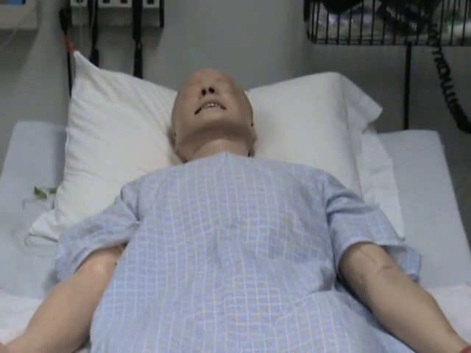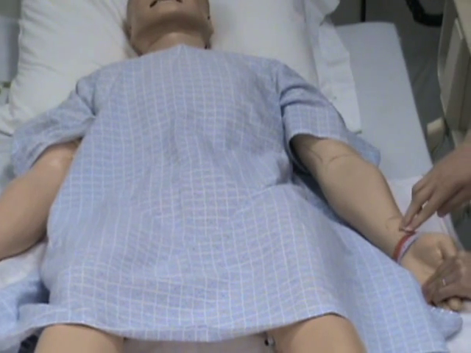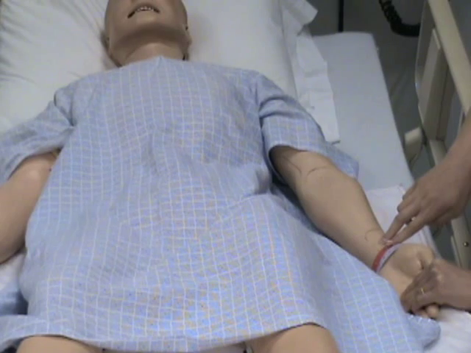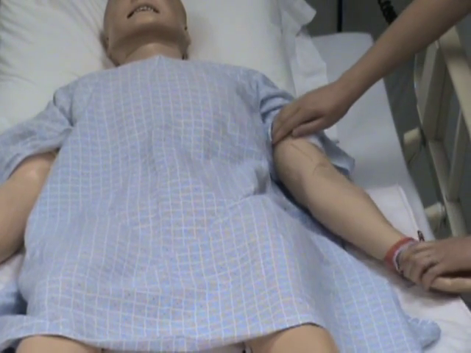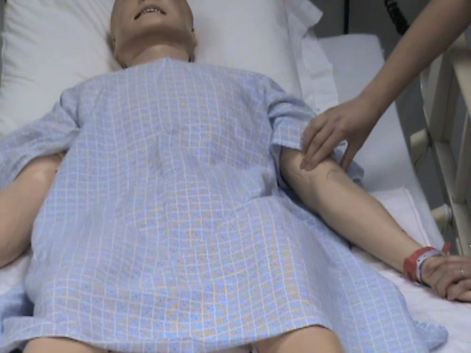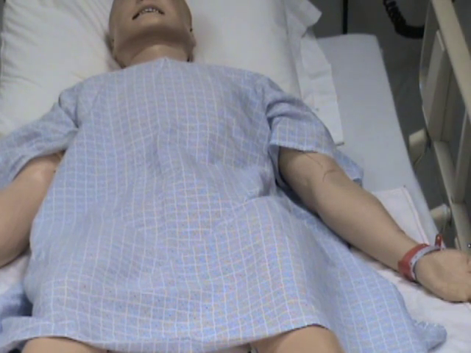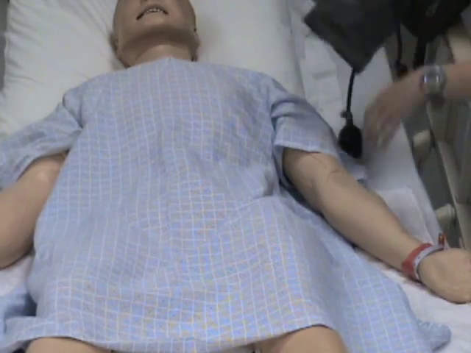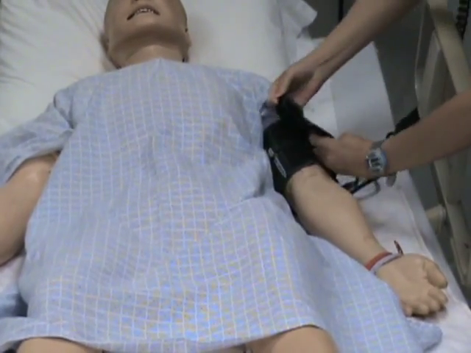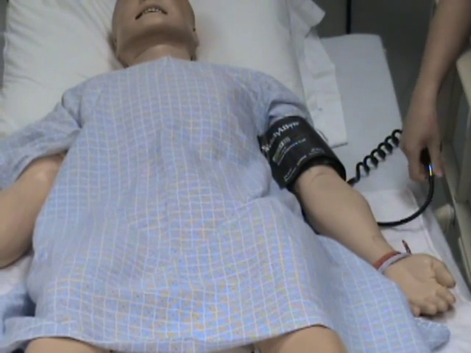The radial pulse can be found on the pad located at his left wrist. The brachial pulse pad is located just to the inside of his left elbow. The circular pad on the AC of his left elbow is used to hear the Korotkoff sounds of blood pressure.